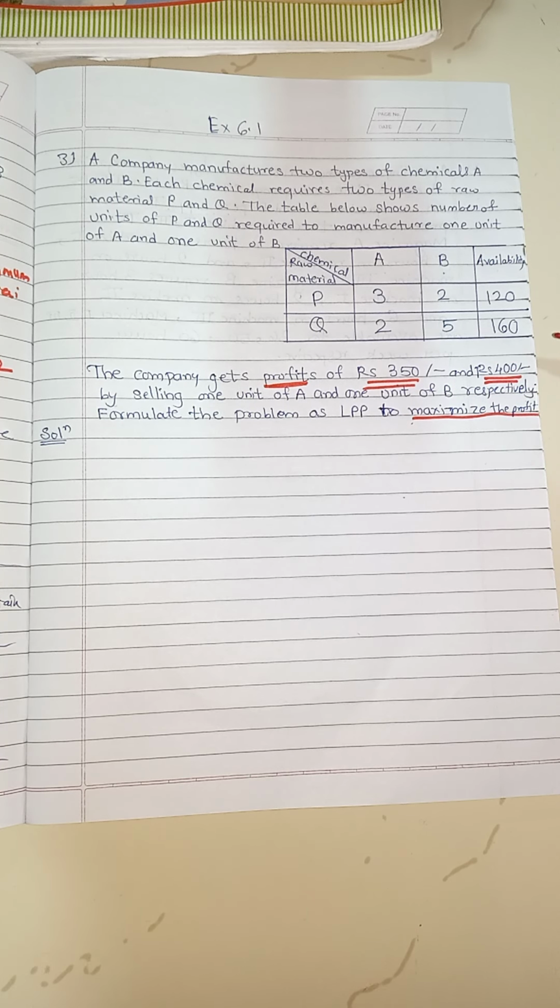That means for 1 unit of chemical A we get a profit of 350, so for X units of chemical A we get a profit of 350X. Similarly, 400 profit on 1 unit of chemical B, so for Y units of chemical B we get 400Y profit.